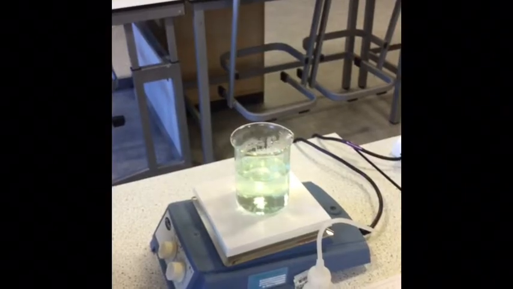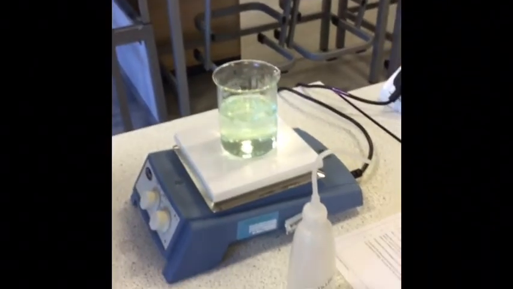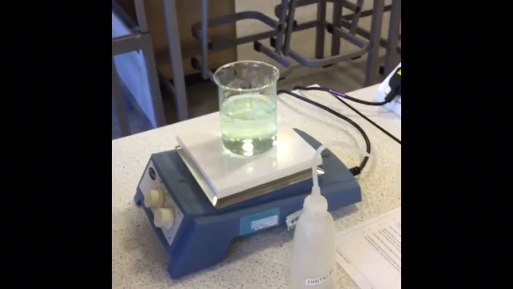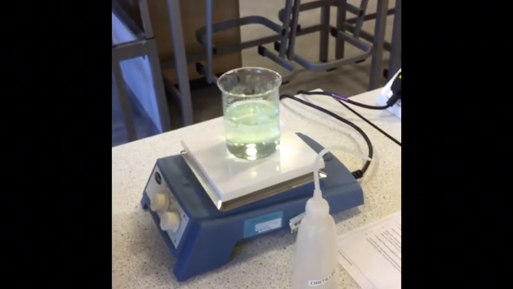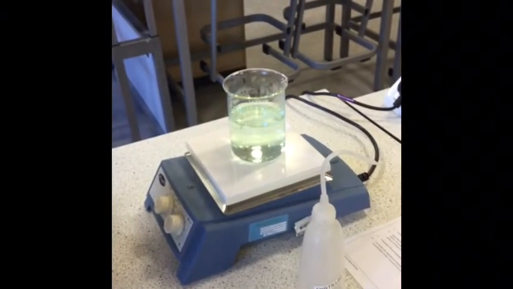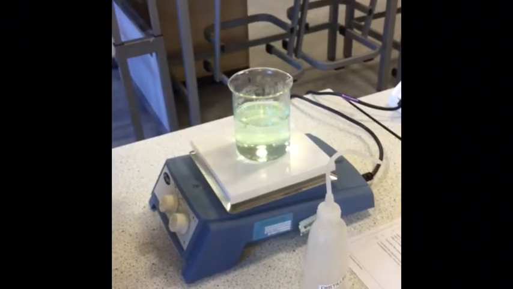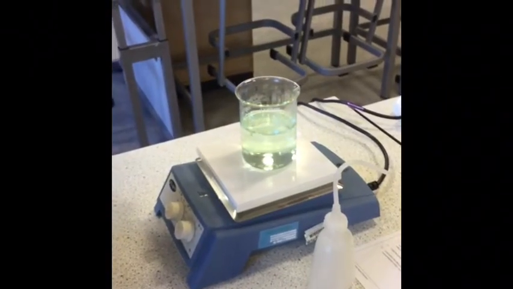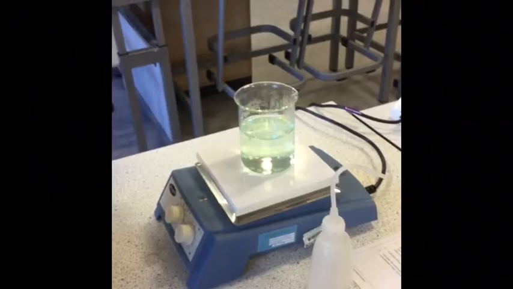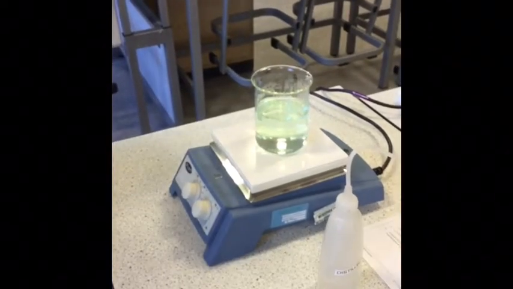So we're now going to add some ammonia. The instructions say add 2 mole per litre ammonia solution dropwise and with constant stirring until a permanent red precipitate is obtained. And it says you should add about 30 cubic centimetres of ammonia solution.